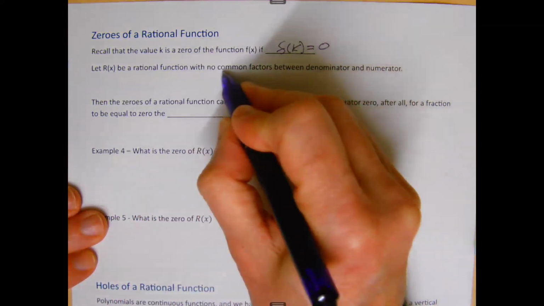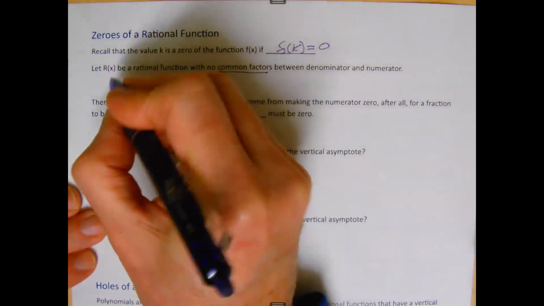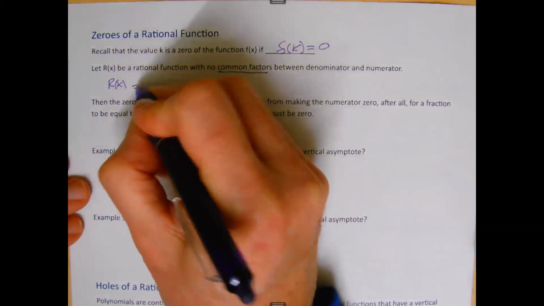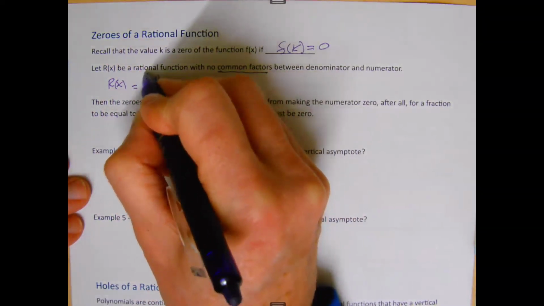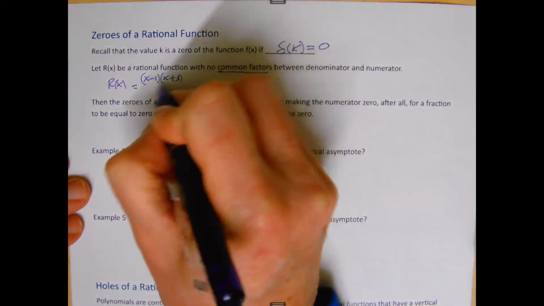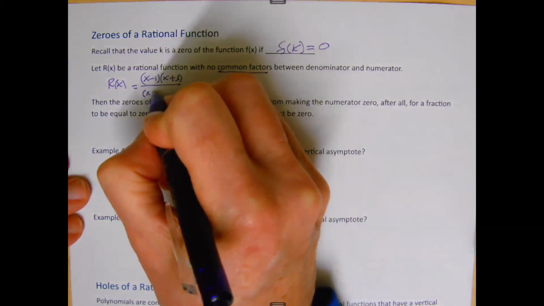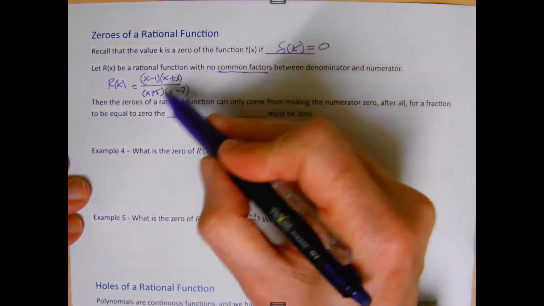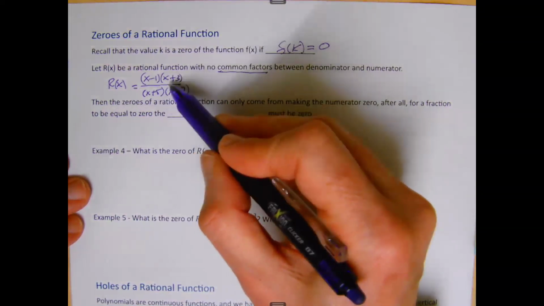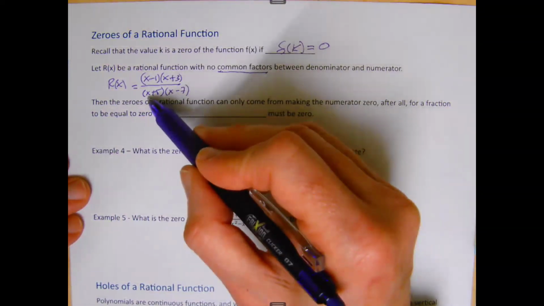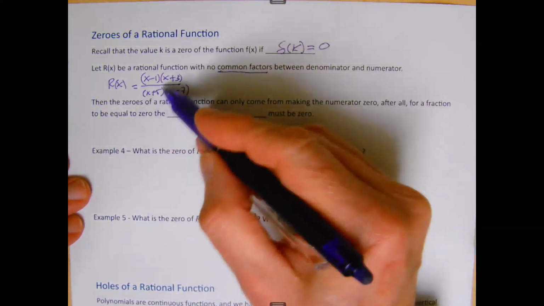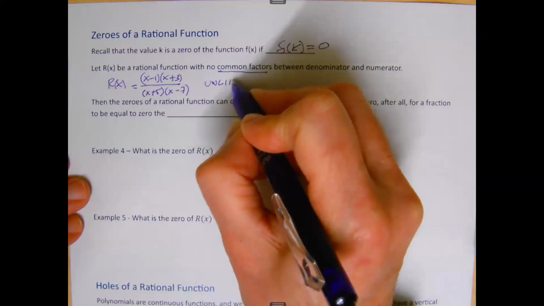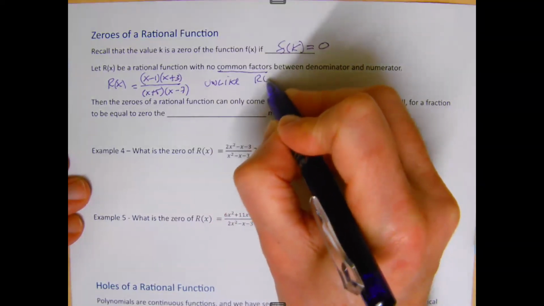Now, what do I mean by common factor? Here's an example. I see that we have no common factor. I got x minus 1 times x plus 3, and I got x plus 5, x minus 7. There are no common factors, unlike this one.